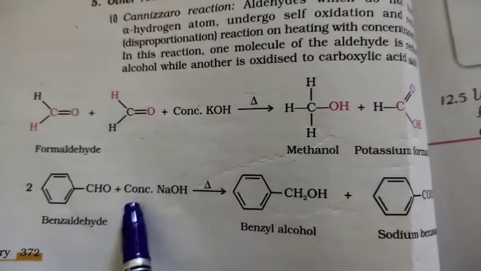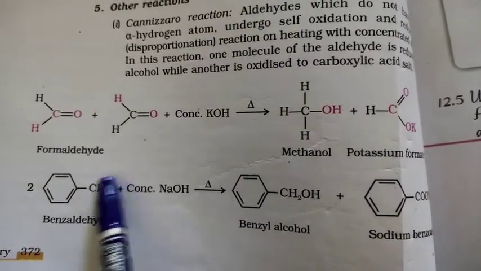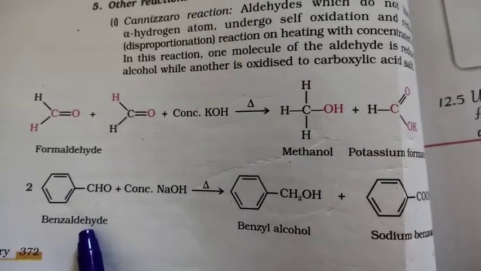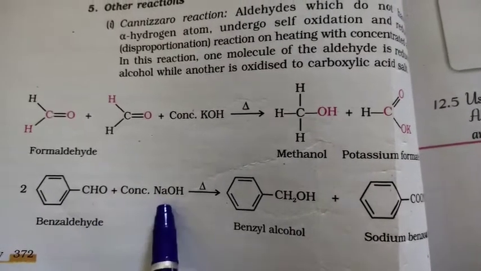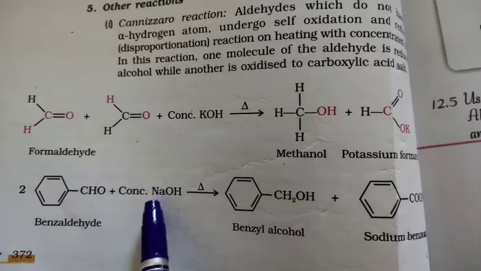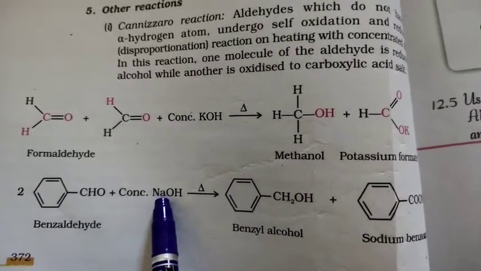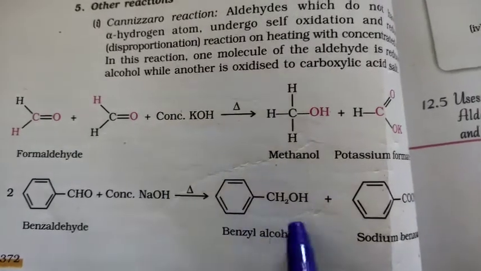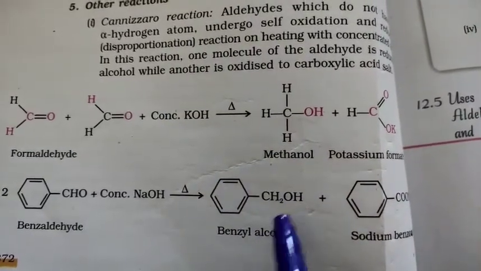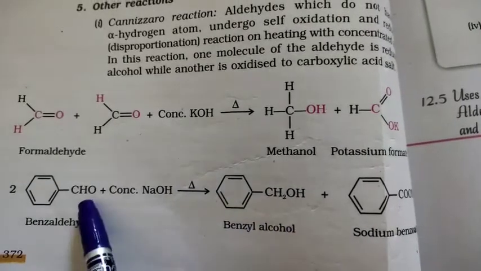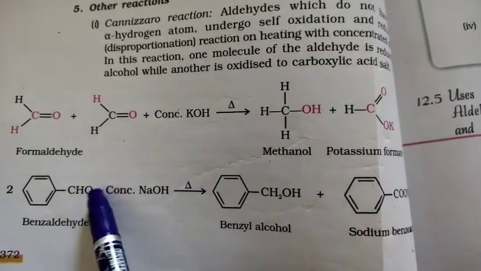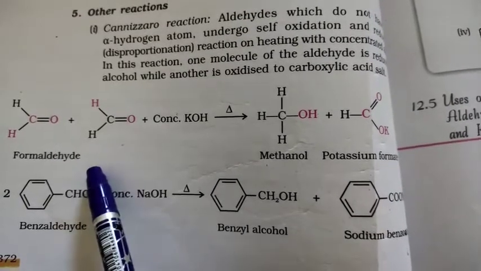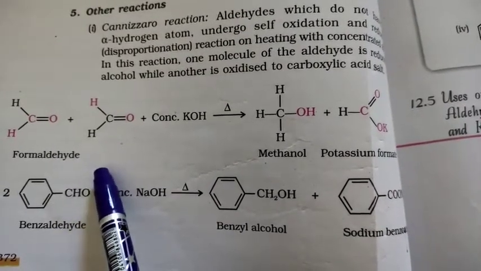Obviously our center of focus is the CHO. Okay, so two molecules of the similar compound are taken, that is your benzaldehyde plus sodium hydroxide. Now the reagent is changed to sodium hydroxide in place of potassium hydroxide. Here also what will happen, alcohol will form. So in place of CHO what will you write? Obviously with carbon one OH will be attached, right? One OH will be attached.